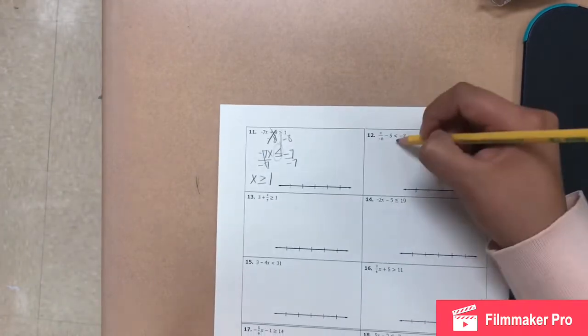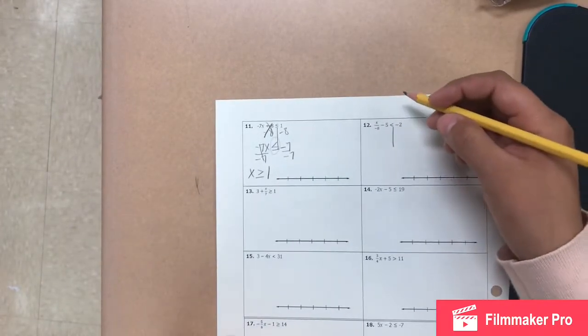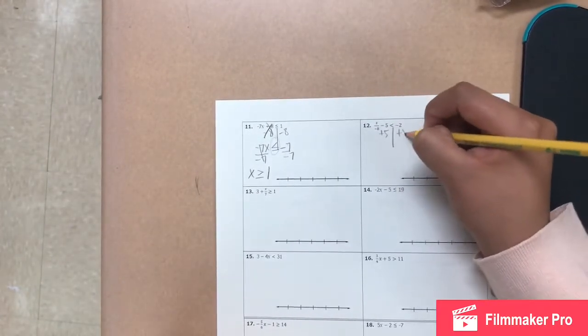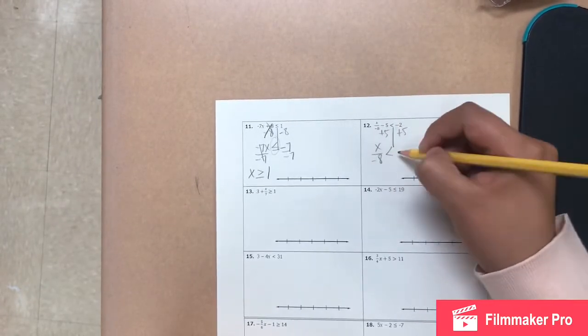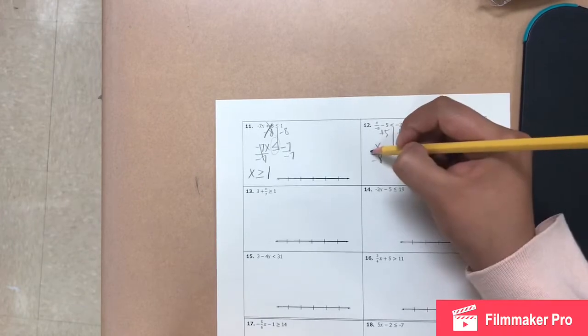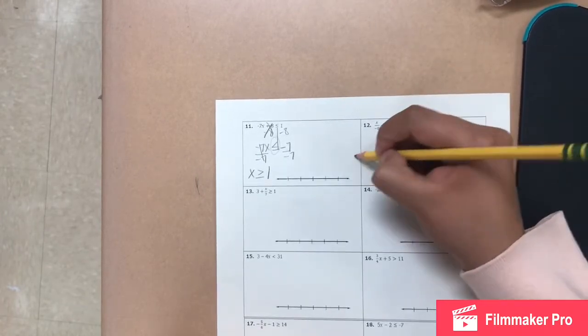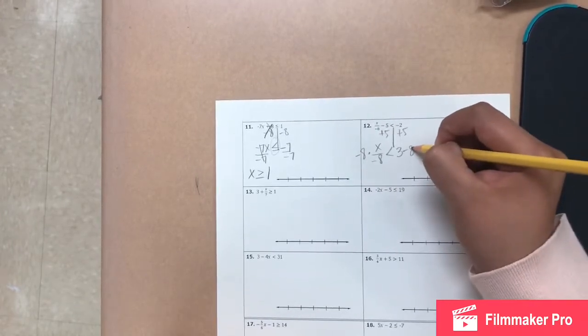Number 12, the inverse of subtracting 5 is to add 5 to both sides. x over -8 is less than -2 plus 5, which is 3. The inverse of dividing by -8 is to multiply by -8.